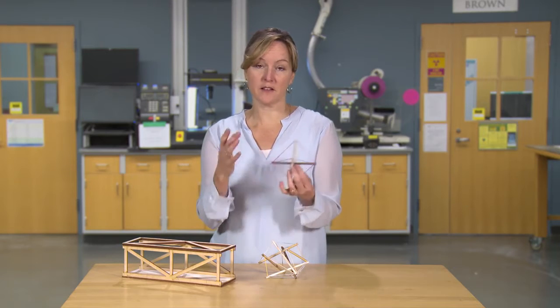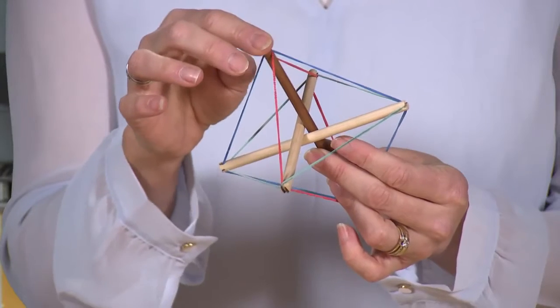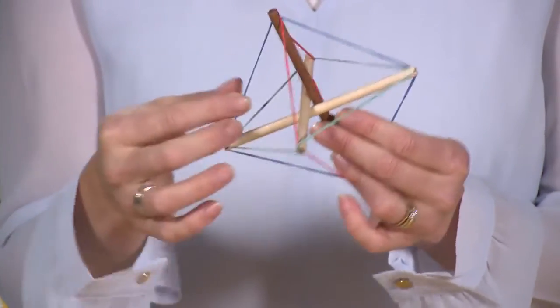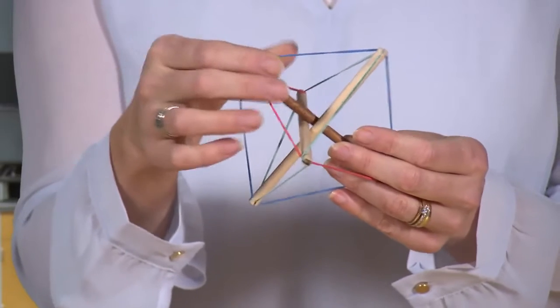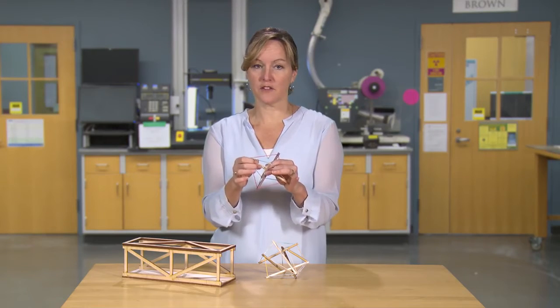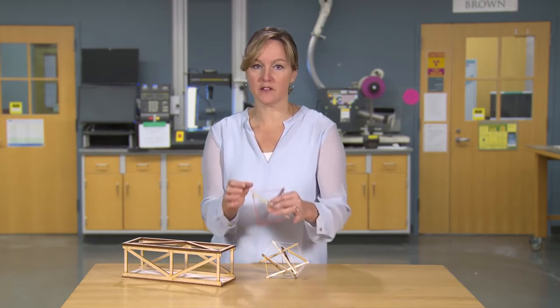So this is a tensegrity structure, and compression is carried by the wooden dowels in this case, and the rubber bands can only carry tension, so they're the tension elements. So the wooden dowels are focused just on compression and the rubber bands on tension.